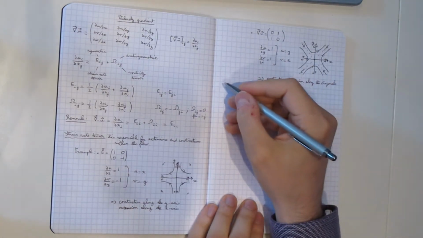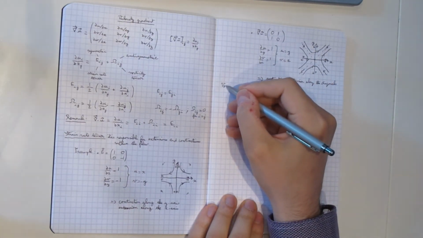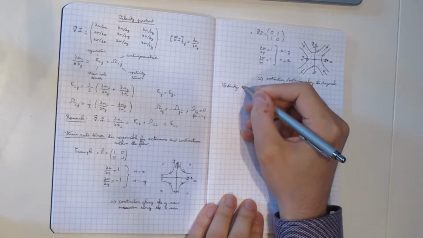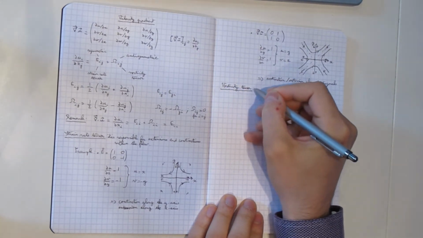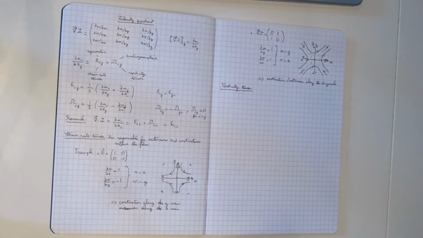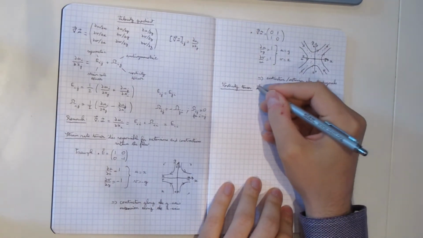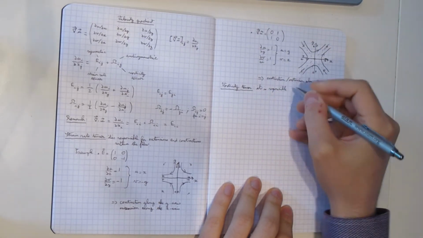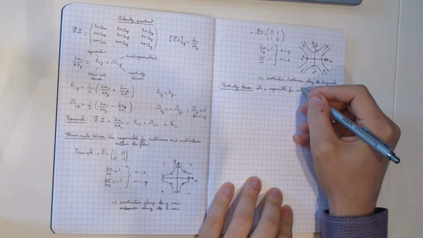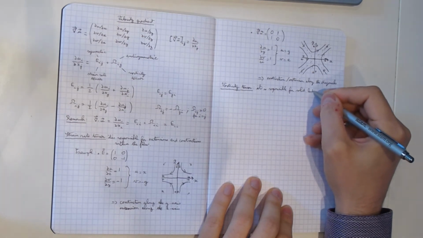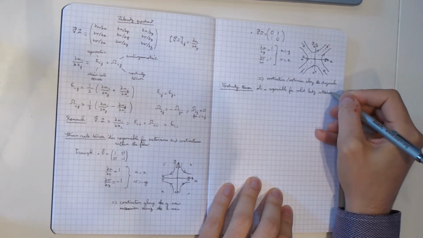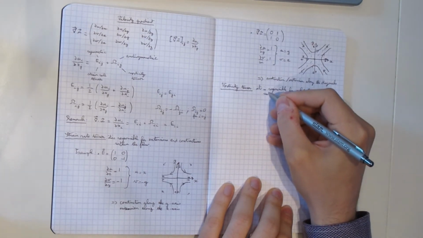Now let's have a look at the vorticity tensor. The vorticity tensor is responsible for solid body rotations within the flow.